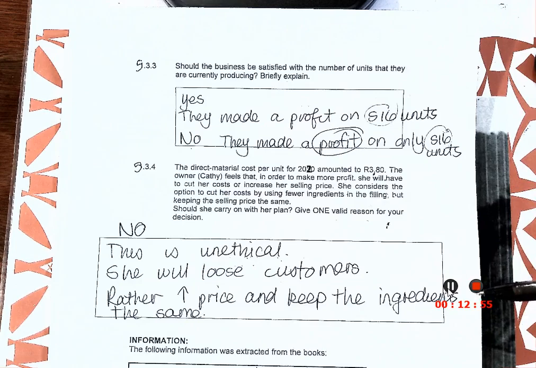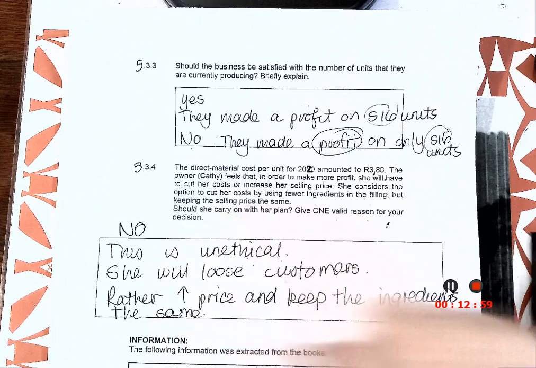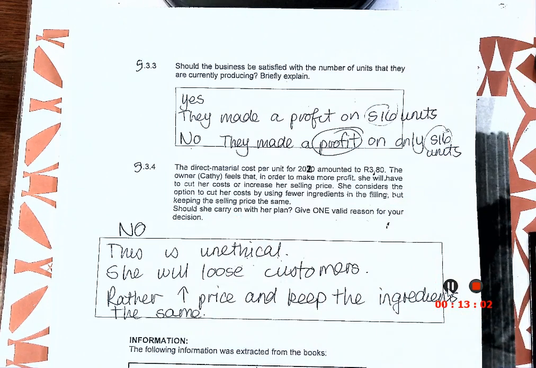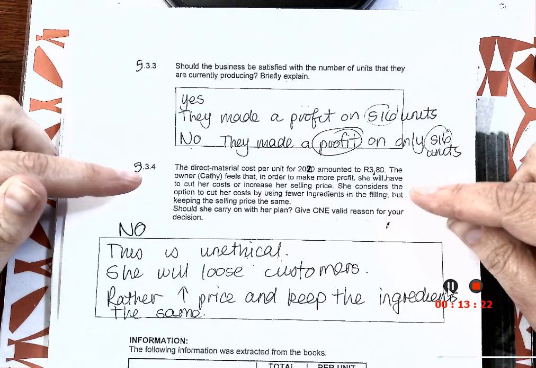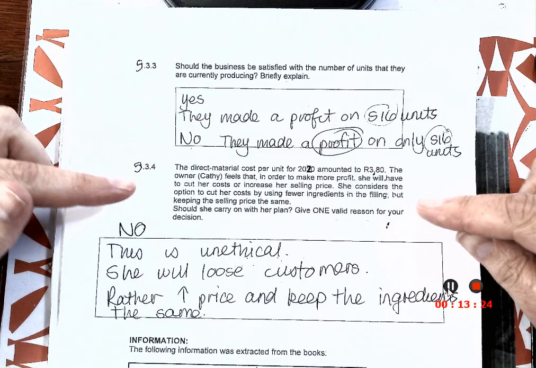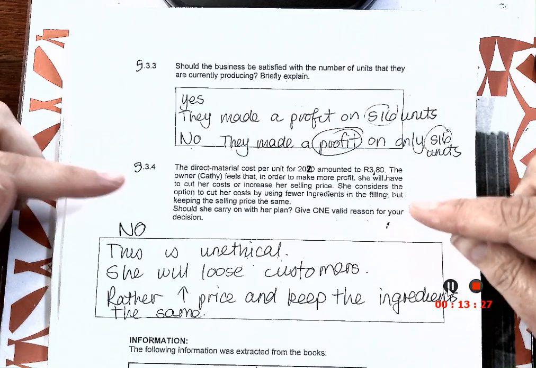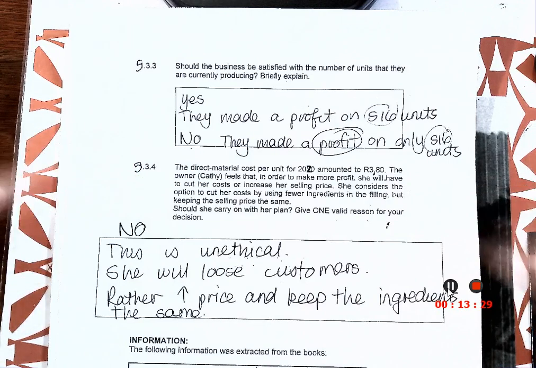Okay. What would make it right? What would make it right if exactly that same situation happened? She used less ingredients, but she kept the price. What would make it ethical? She can do something to make it ethical. What? She's doing exactly what she plans. She keeps the price the same and she makes the ingredients less. There's something that she can do that will make it ethical.